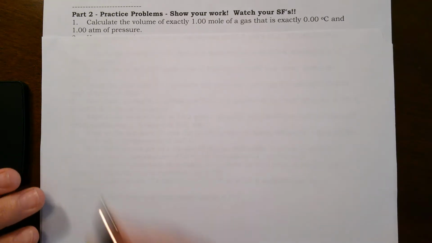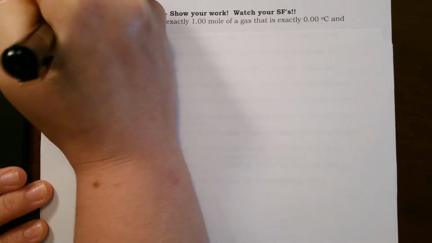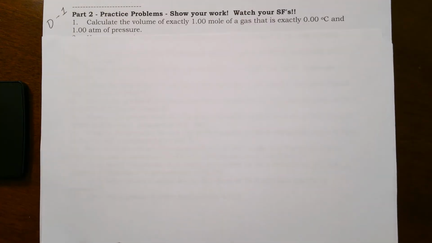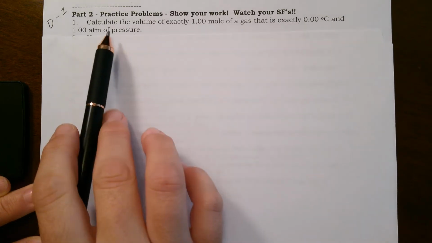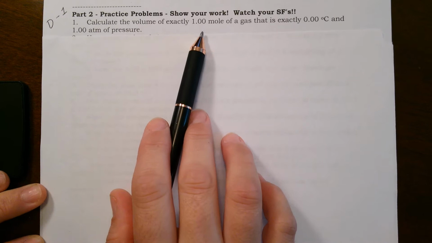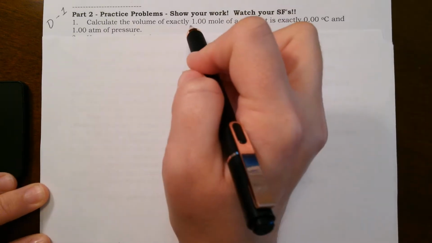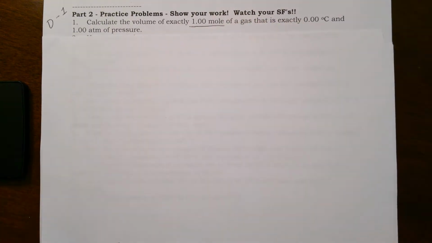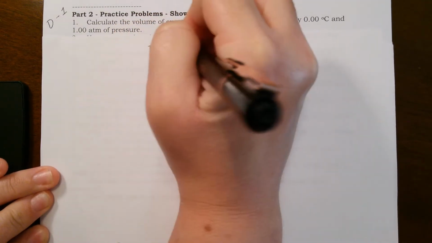Awesome. So here is part D, part 2, number 1. It says calculate the volume of exactly 1 mole of a gas that is exactly 0.00 degrees Celsius and 1 atm of pressure. For this, the way that we know we're going to use the ideal gas law is because it says 1 mole of a gas. So if it ever says moles or grams or some type of quantity of gas, we know we have to use PV equals nRT, or the ideal gas law.